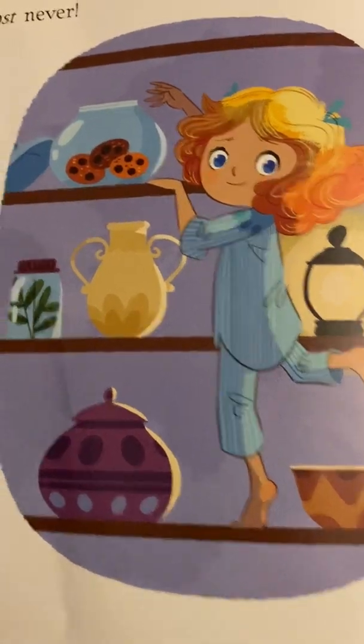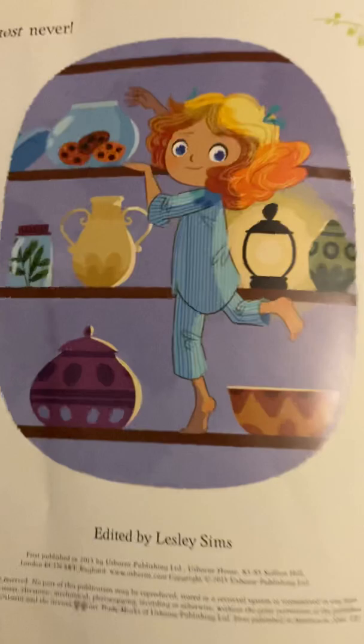What's Goldilocks doing? She's taking some cookies out of the cookie jar.